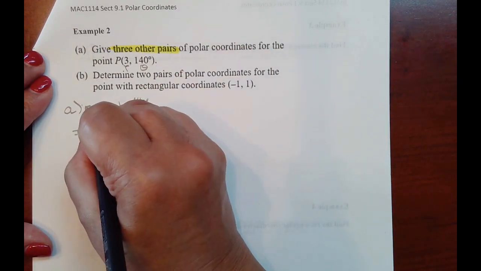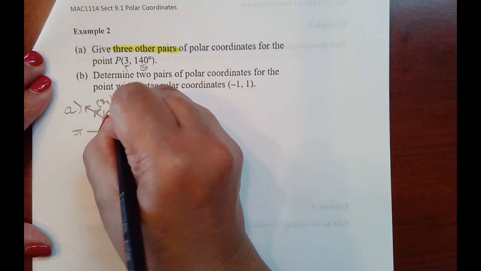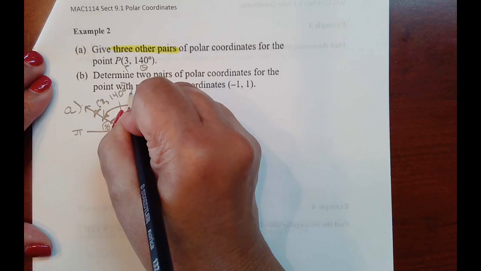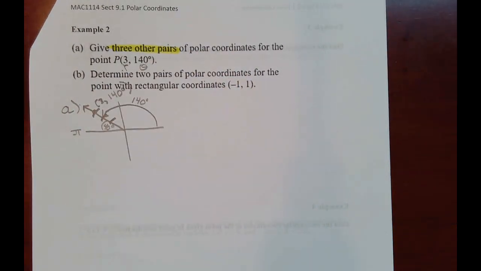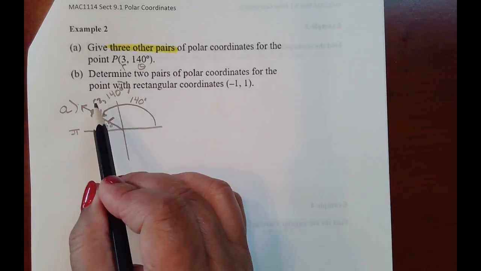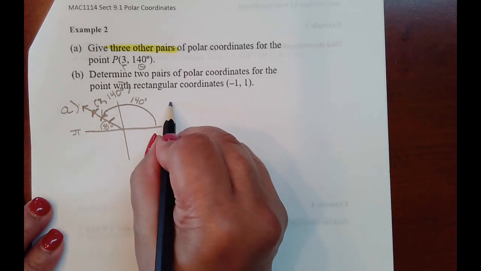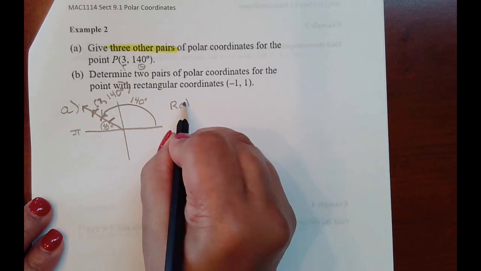So right here is where 3, 140 is. Now you want to come up with other names for this same exact point. I think possibly the most obvious one to make you land right on this same position is if you just rotated an additional 360 degrees. So I'm going to give that as the first answer.